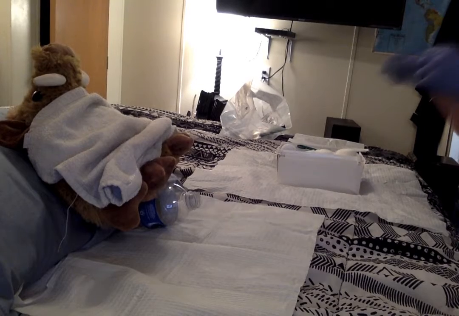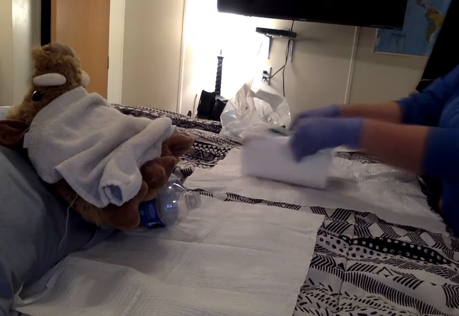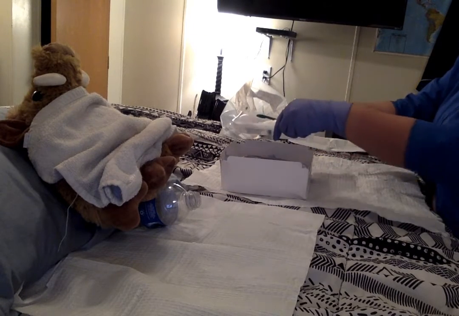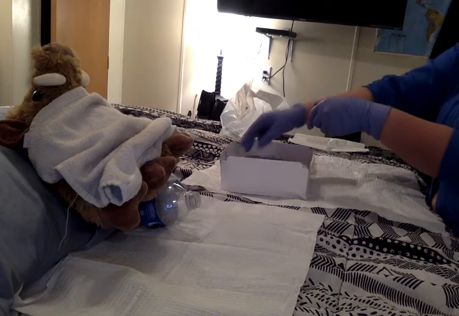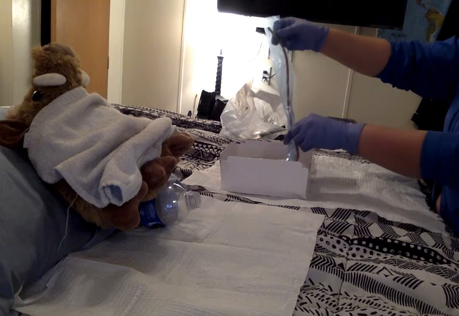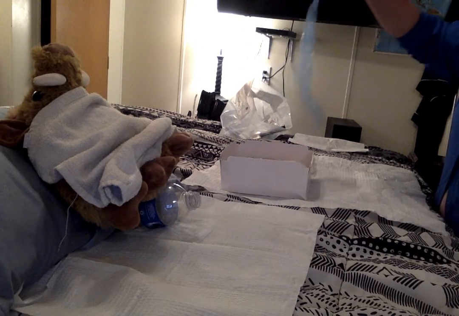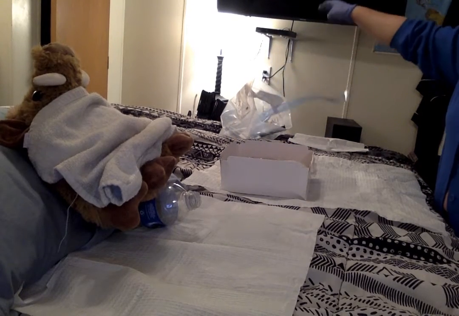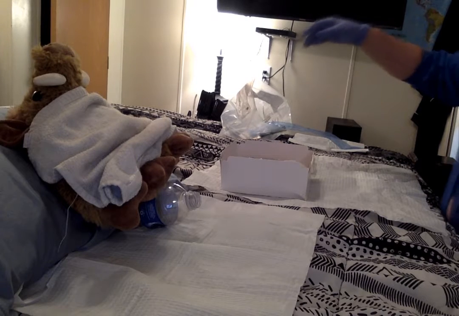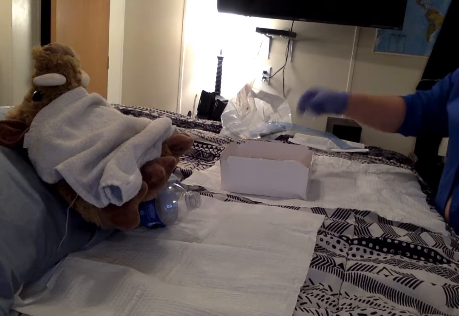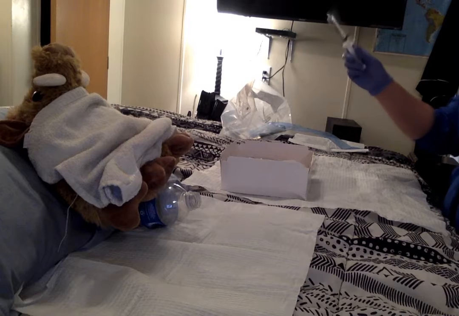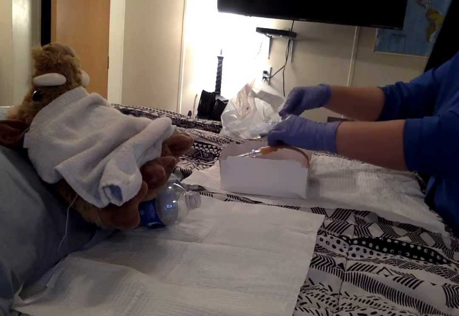Okay, the next thing we're going to do is we're going to scoot this little tray over. We're going to make sure that it's still within the sterile field. And we are going to take off this piece of blue paper off of our urinary catheter. We're going to throw that in the trash. Next thing we're going to do is we are going to grab our 10cc syringe, and we're going to plug it into our urinary catheter.